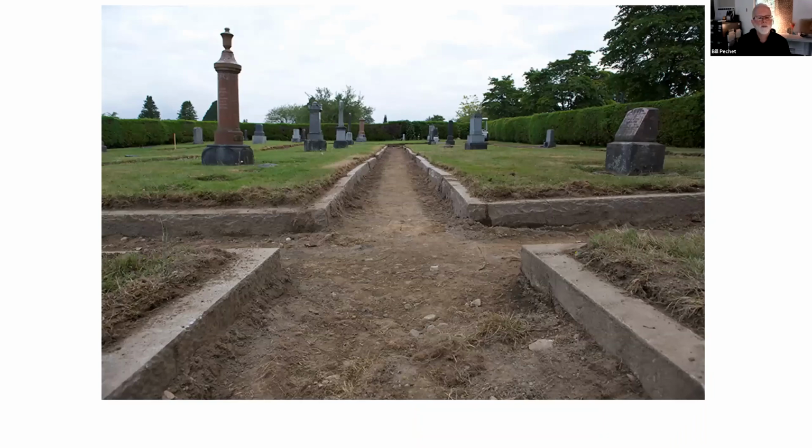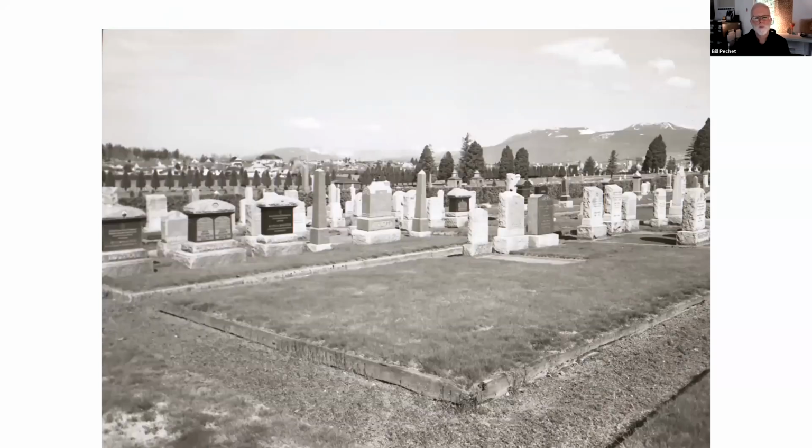And this is in the middle of our process. This is what we started to understand. Next, please. And looking at old historic photos of the site, we realized that not only this part of the cemetery, but other parts of the cemetery had the same fate. Next, please.